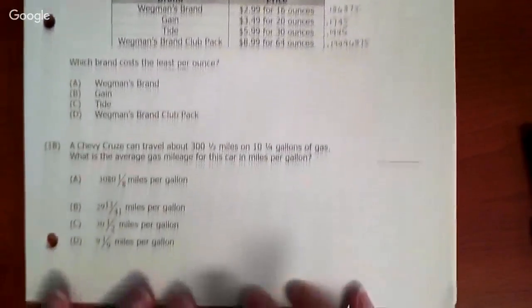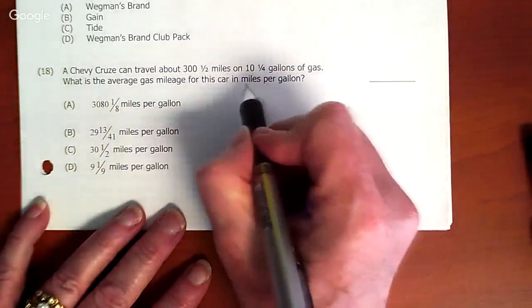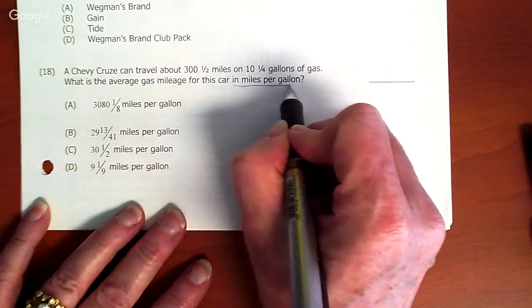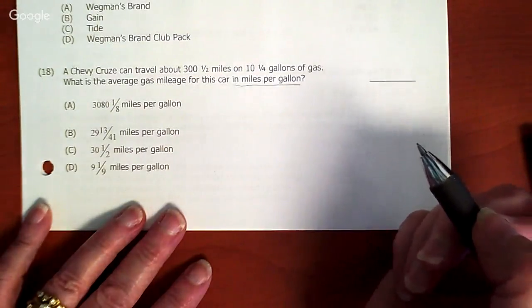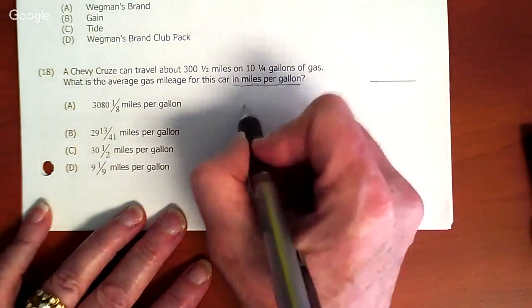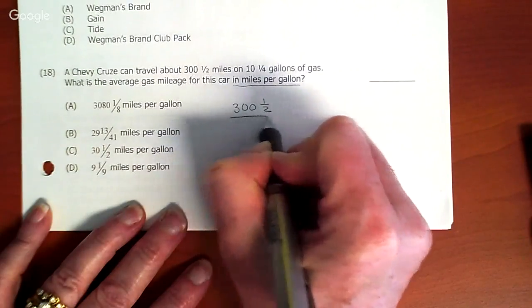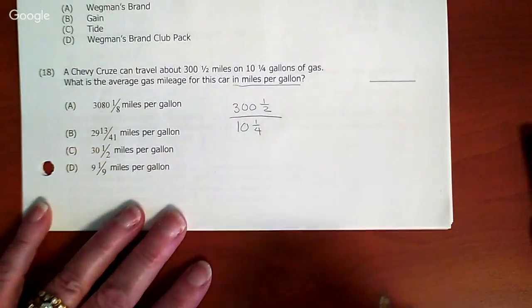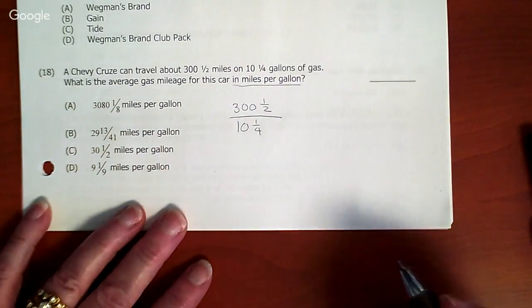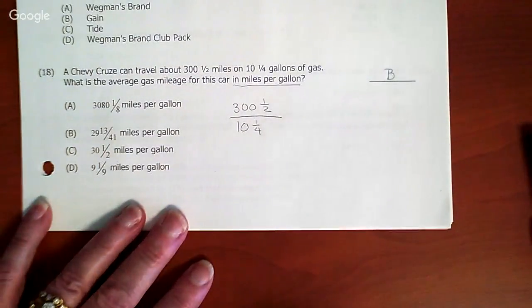Okay. Number 18, it wants to know how many miles per gallon this car can get in a Chevy Cruze. So I am going to divide 300 and 1/2 divided by 10 and 1/4. Again, I can use my calculator for that. And when I do that, my answer is B.